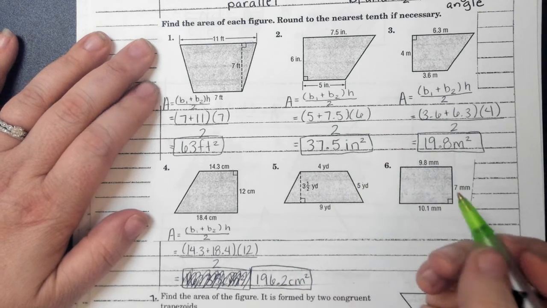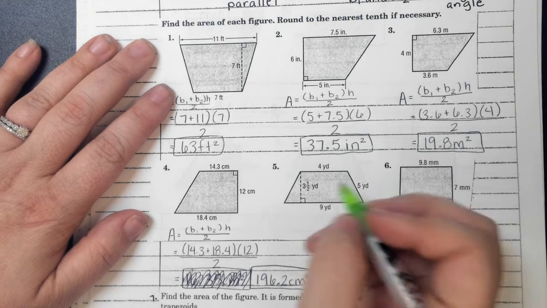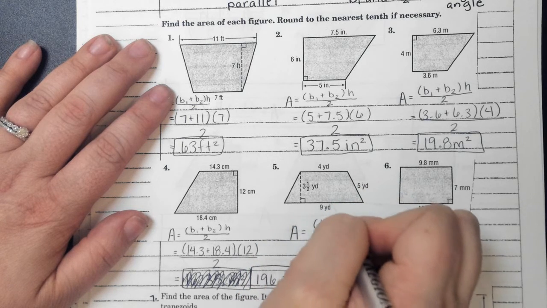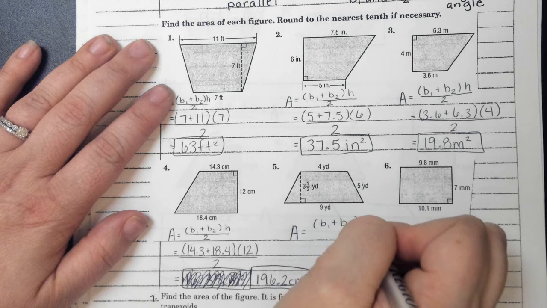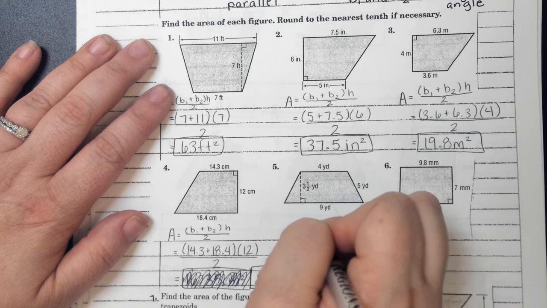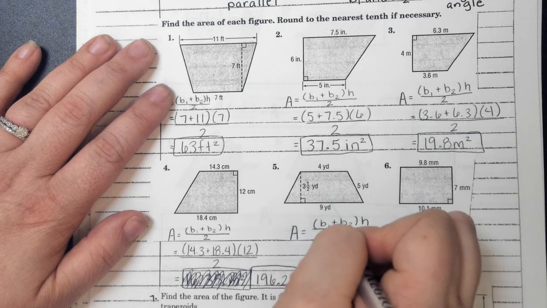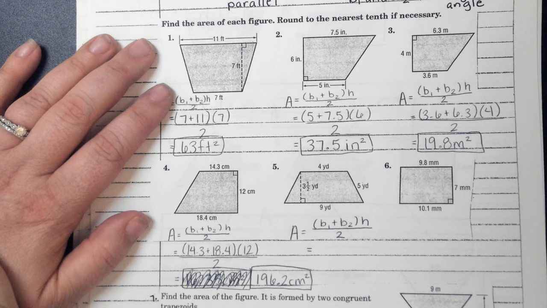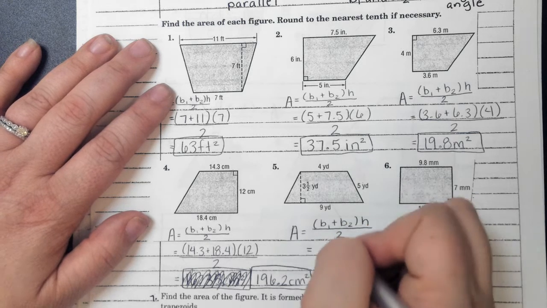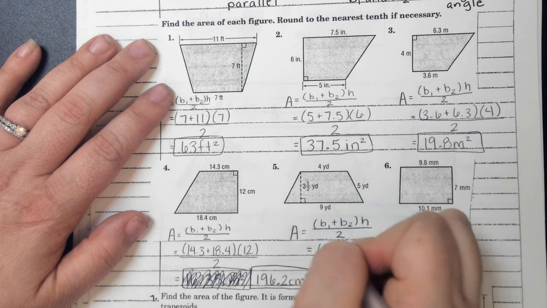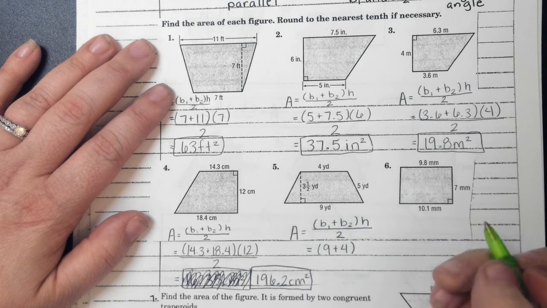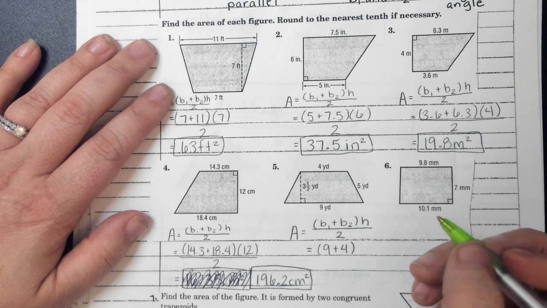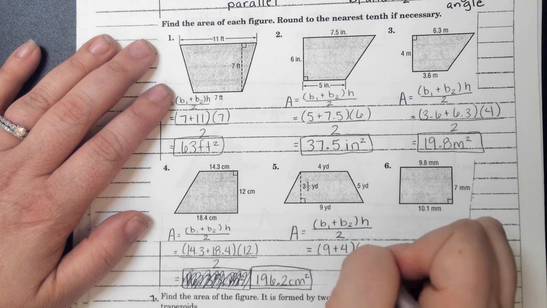All right. Number 5. What shape is that? Trapezoid. So we have A equals base 1 plus base 2 times the height divided by 2. Okay. What are my bases going to be for number 5? Hannah? 9 yards and 4 yards. 9 and 4. All right, Hannah, what is going to be my height? 5? 3.5. Why would it be 3.5 and not 5?